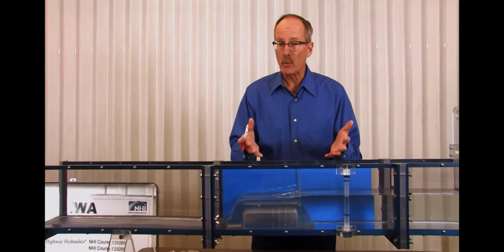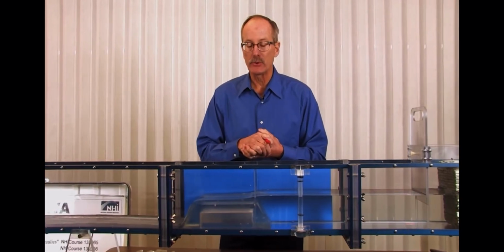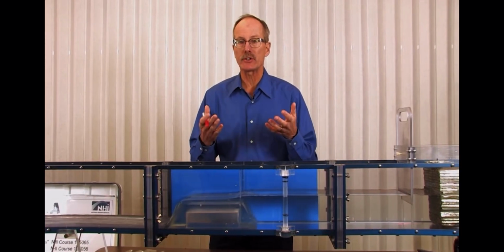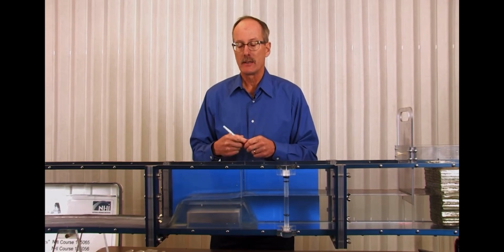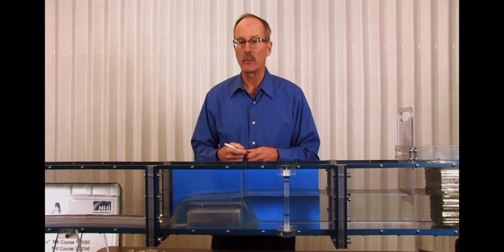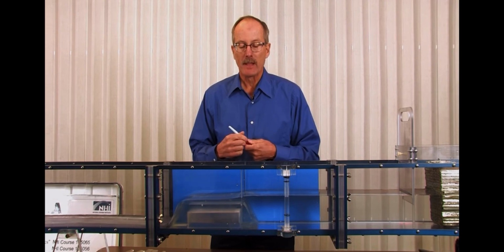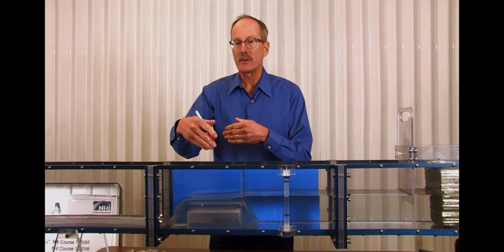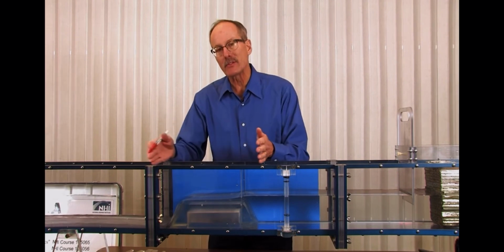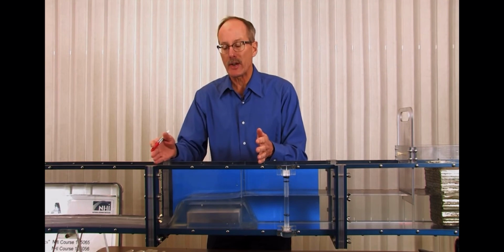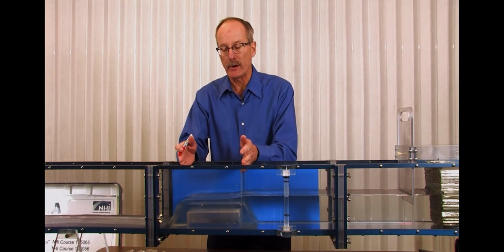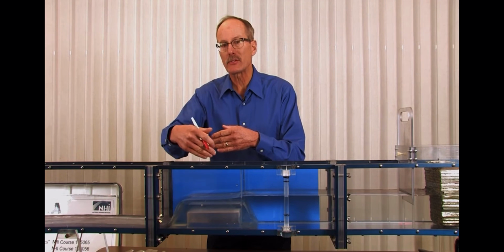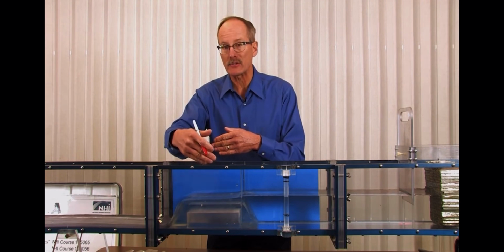So now let's look at the weir equation itself. Q is equal to the coefficient of discharge times the length of the weir times the head acting on the weir to the 3/2 power. The length of the weir is sometimes confusing. It's not the length in the downstream direction with my broad-crested weir, but rather it's the length across the weir crest.